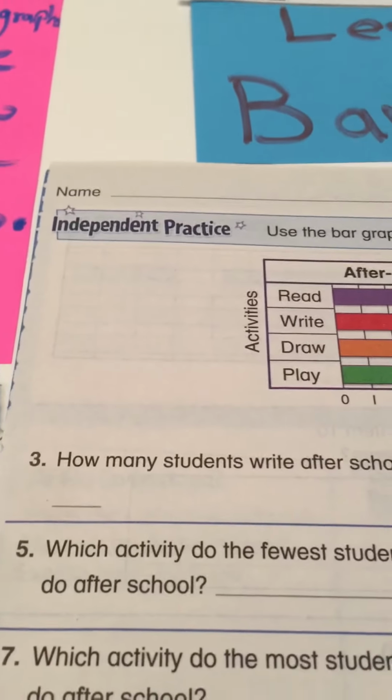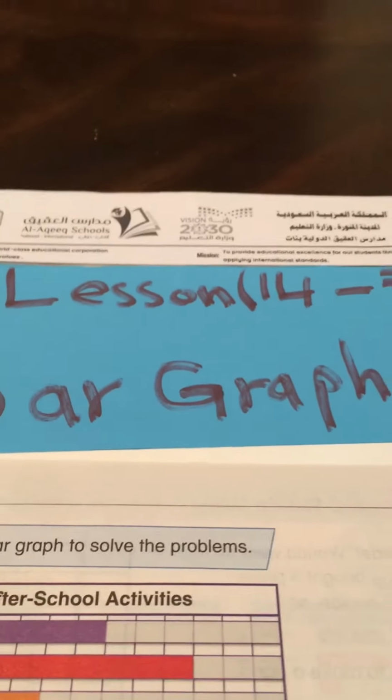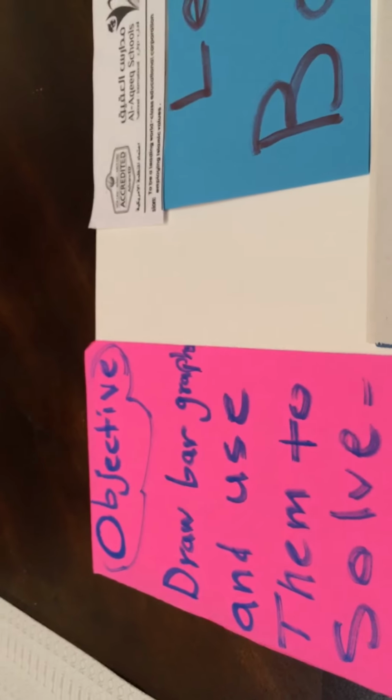Today we're gonna finish our lesson from yesterday. So we're gonna keep working on lesson 14.3, which is a bar graph. Do you remember the objective for the lesson? The objective was to draw bar graphs and use them to solve problems.